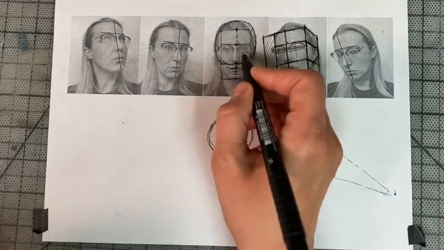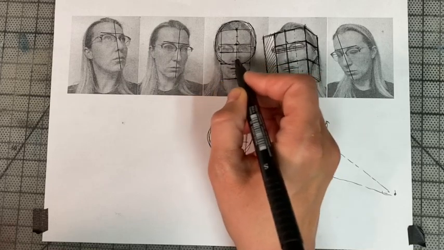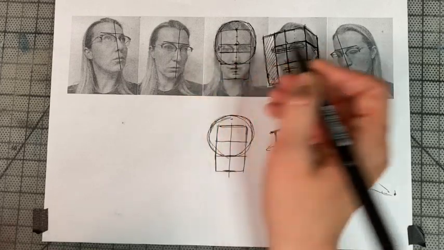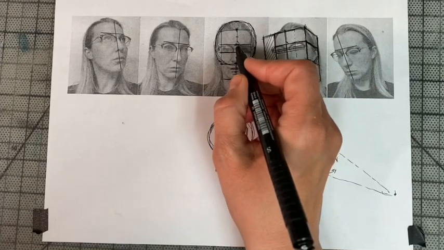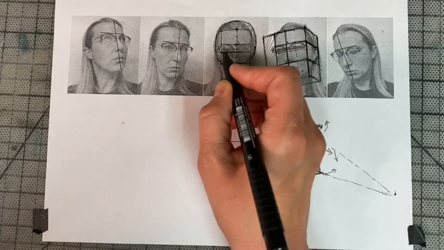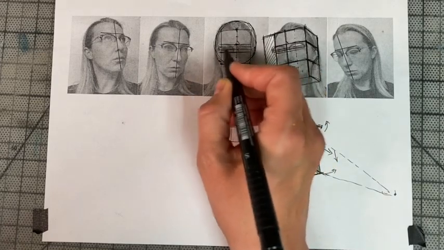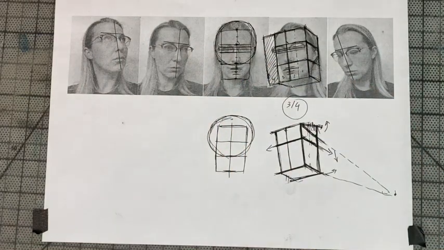If we take the measurement from the bottom of the nose to the top of the forehead, and we break that up into thirds, and we take the top third, we would find the space from the eyebrow line to the bottom of the eyes. If we then break that up into thirds again, we would find the pupil line, and we would find the top of the eye. So those are the main measurements for our face.